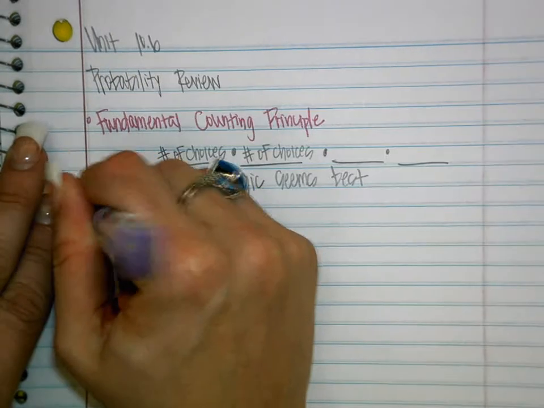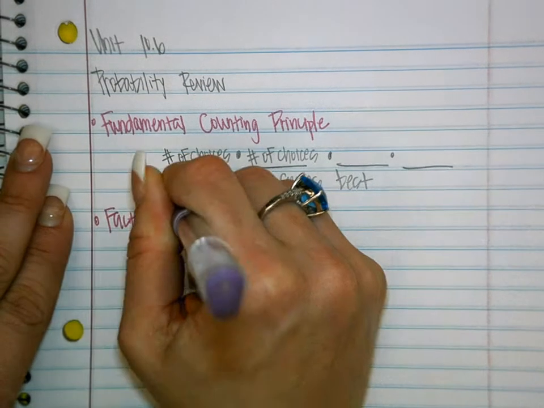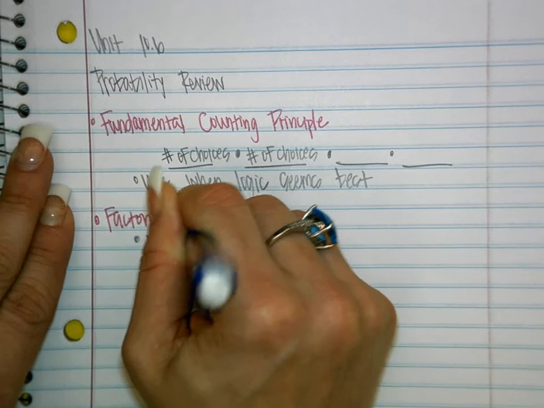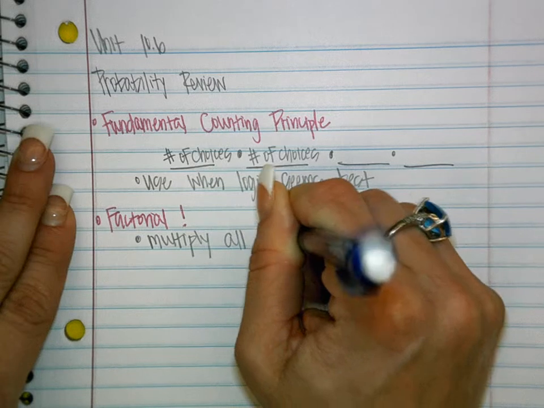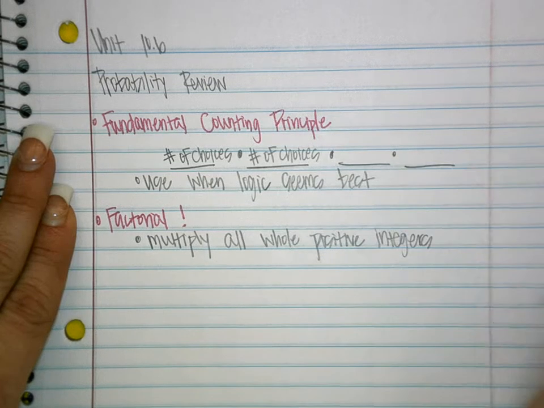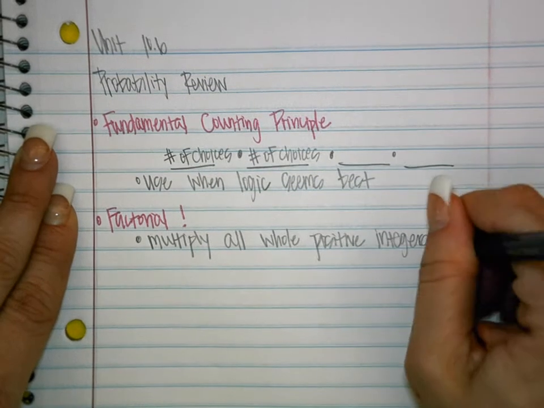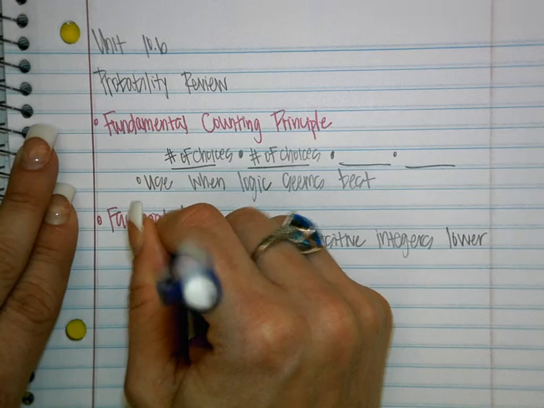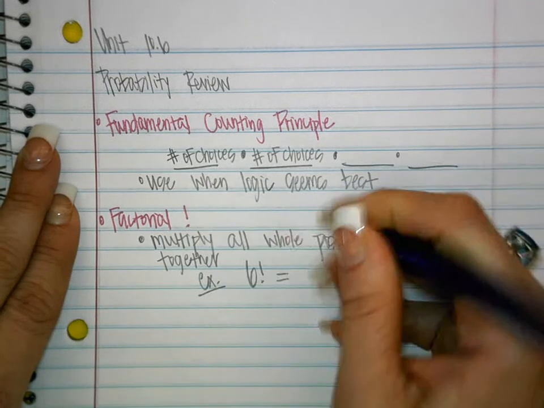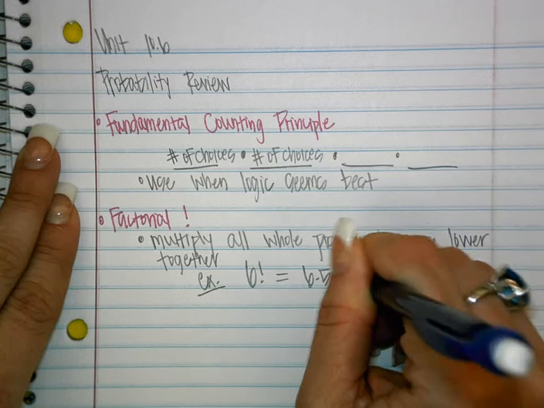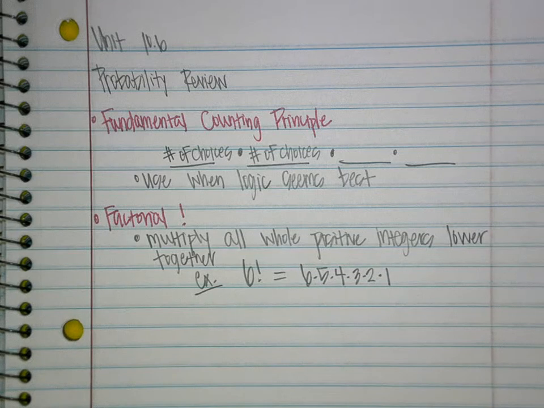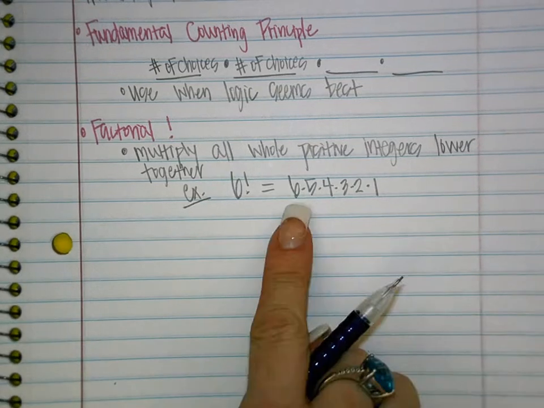Next thing we went over was factorial. Factorial is that exclamation point, and factorial is when you multiply all whole positive integers lower together. So, for example, if I asked you to find 6 factorial, 6 factorial is really 6 times 5, 4, 3, 2, and 1. You could do that on the calculator. It's totally fine to use a calculator, but factorial is just when you take every whole number lower and multiply them together.